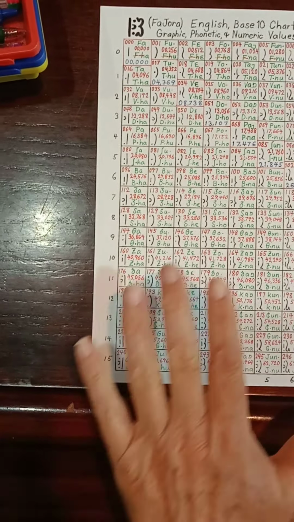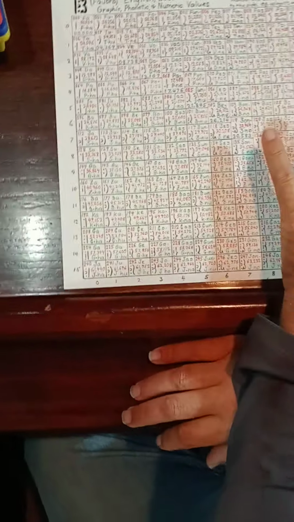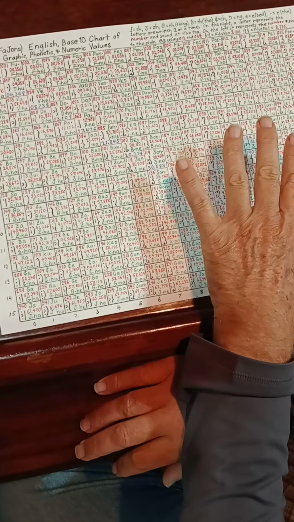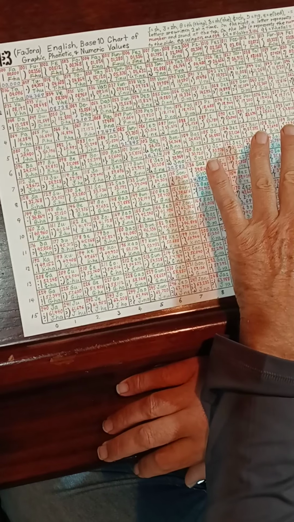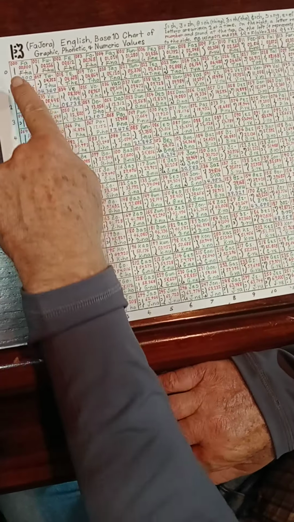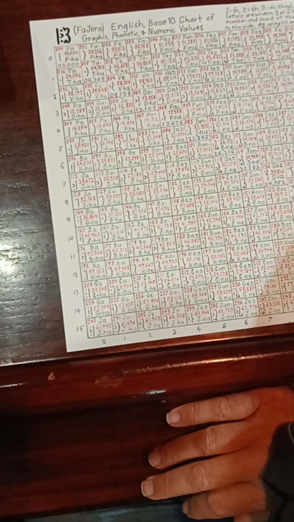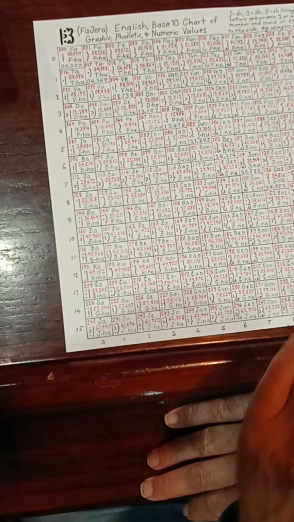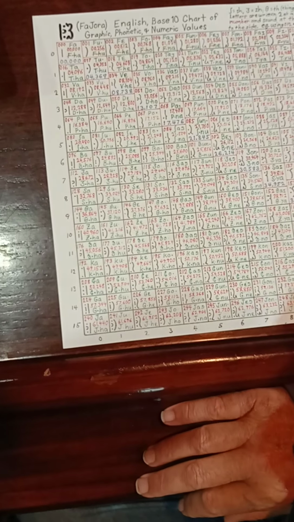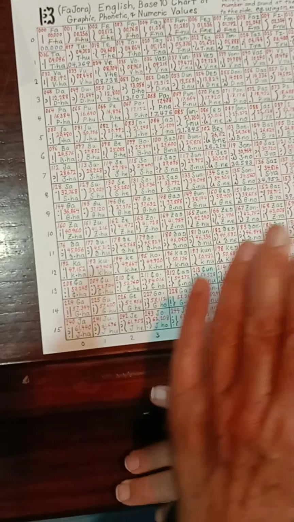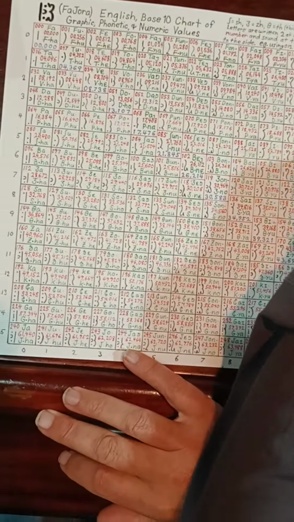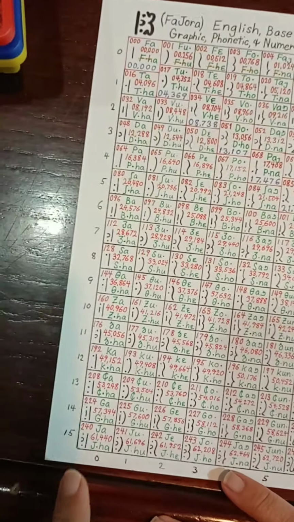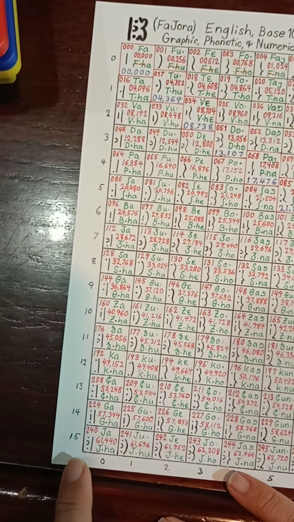So this chart of 256 letters becomes a lot easier when you realize that both the shapes of the letters and the sounds of the letters represent one consonant and one vowel. In the rows, the consonants are constant, and in the columns, the vowels are constant.